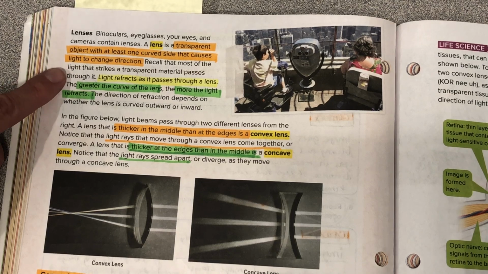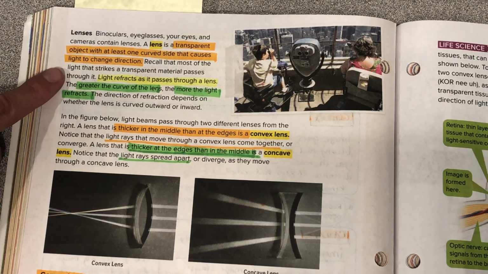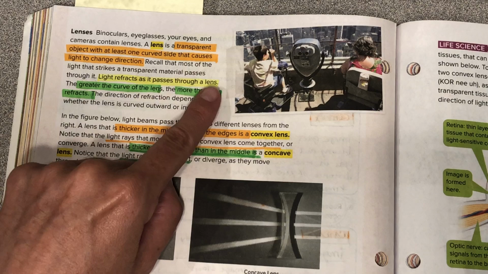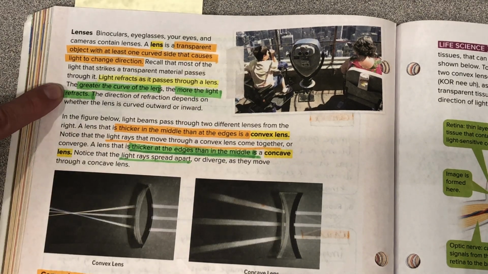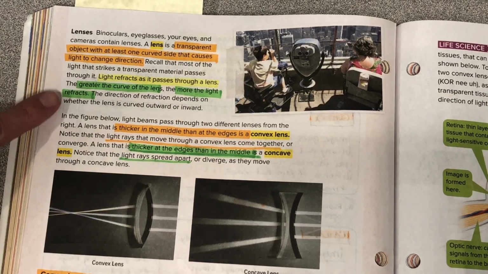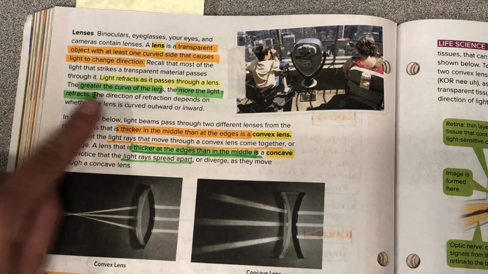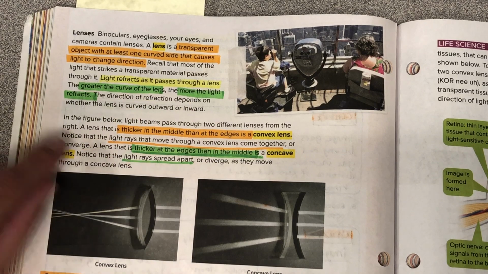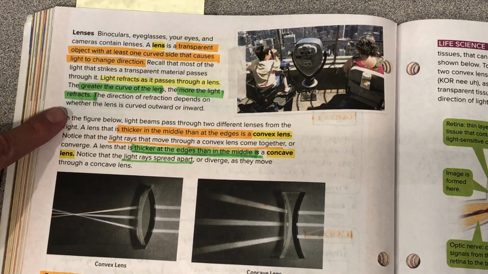Recall that most of the light that strikes a transparent material passes through it. Light refracts or bends as it passes through a lens. The greater the curve of the lens, the more the light refracts. The direction of refraction depends on whether the lens is curved outward or inward, which we kind of talked about in the last lesson.